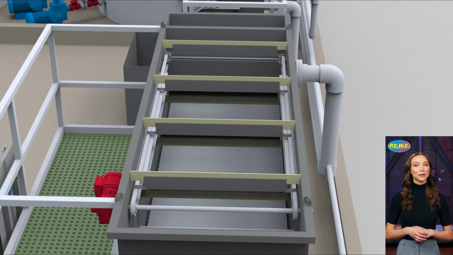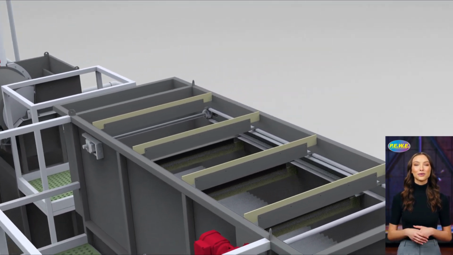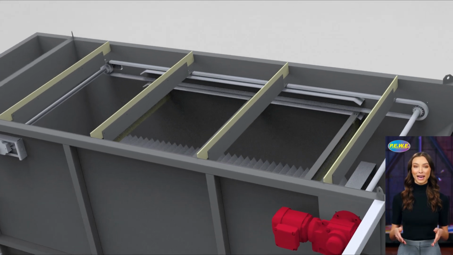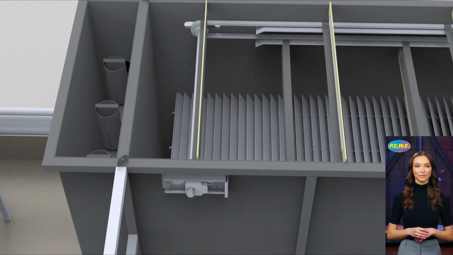Particles with attached air bubbles rapidly rise to the surface, forming a floating sludge layer that is continuously removed by a mechanical rake and directed into a sludge hopper, which also gets transferred to the solids tank.